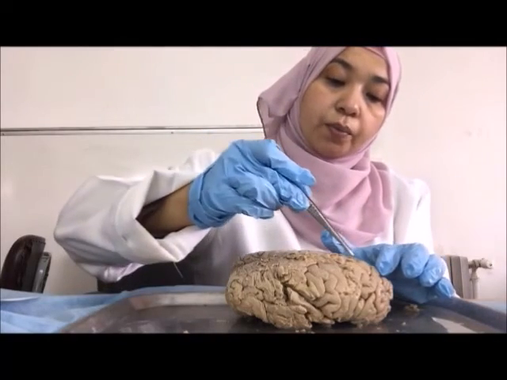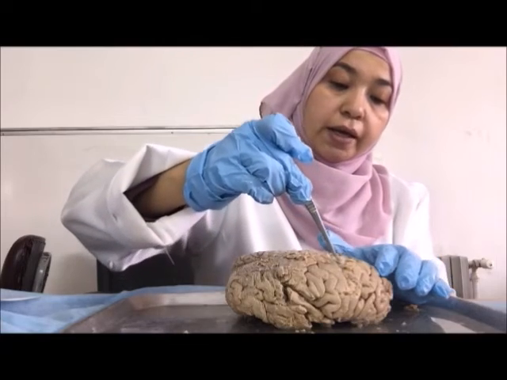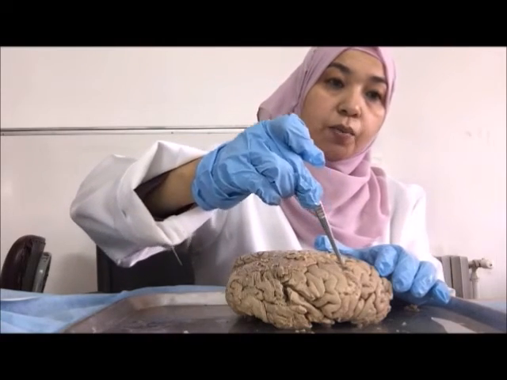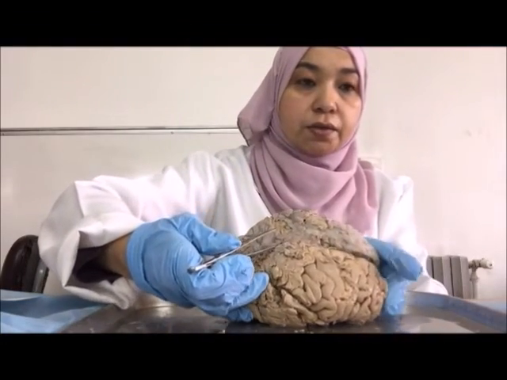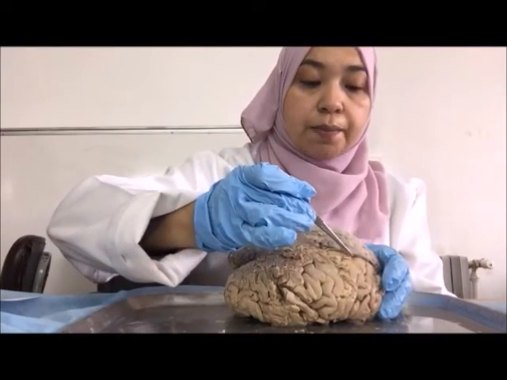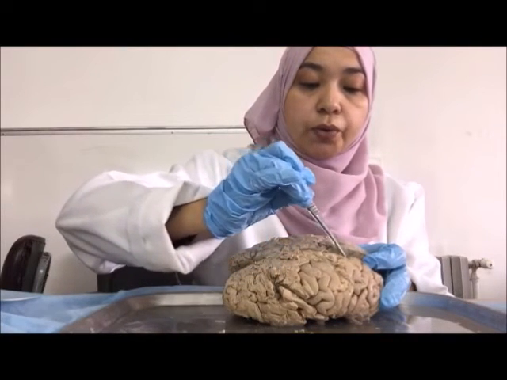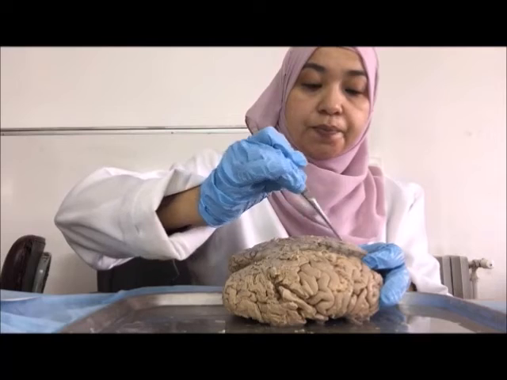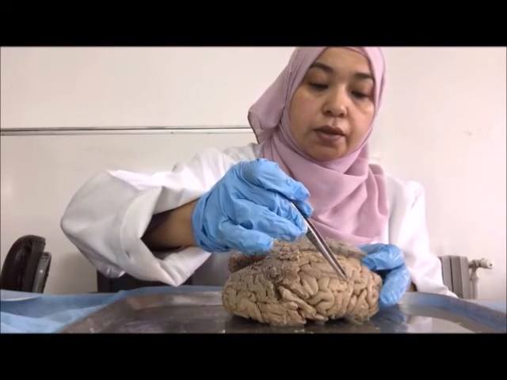In front of the motor area, we can identify this triangular area here. This is called premotor area. Premotor area is like an inverted triangle. The base of the triangle begins on the superior or the medial border of the brain, and the apex of the triangle is directed downward.